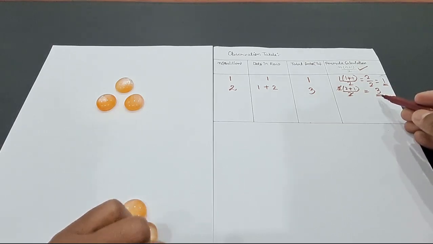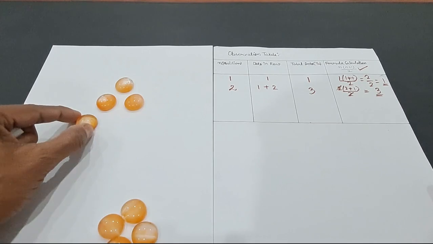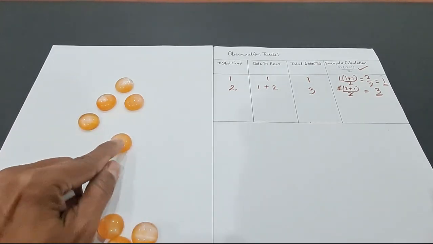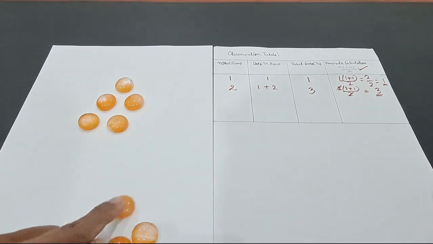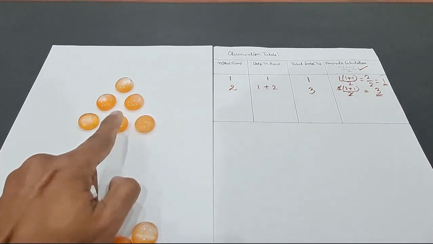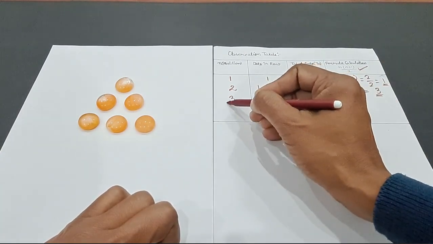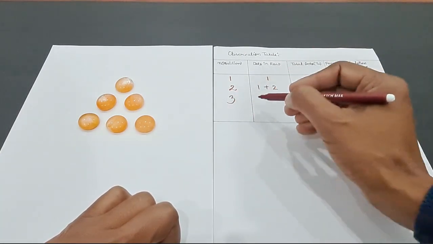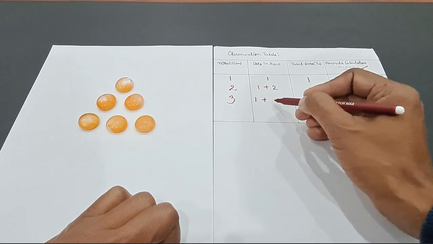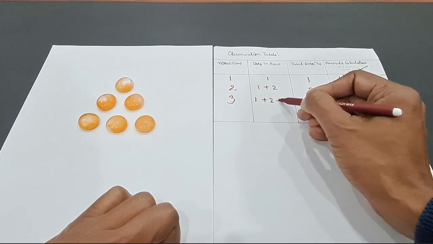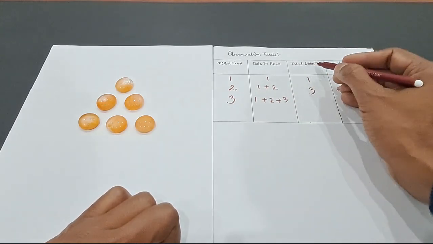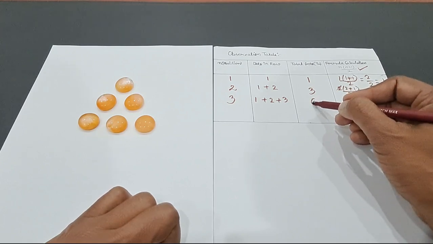Now for the next triangular number, you need to make one more row like this. And now you can see again we have an equilateral triangle, but this time there are 3 rows, and the dots in the rows are: the first contained 1, the second contained 2 and the third contains 3. So the total number of dots now is 6.